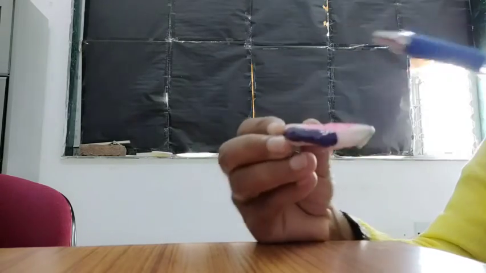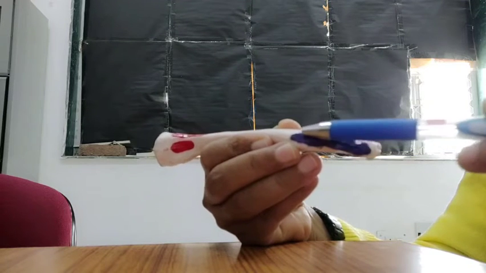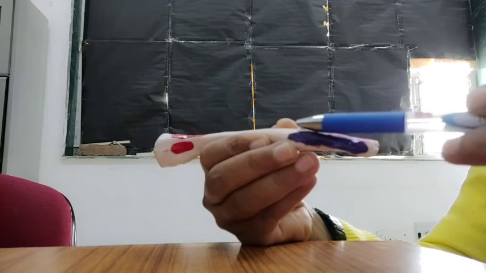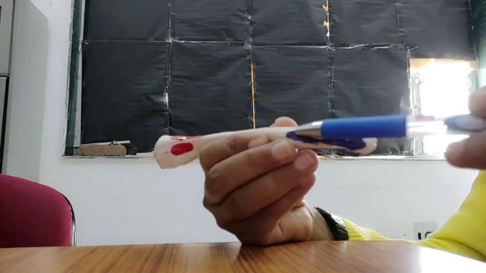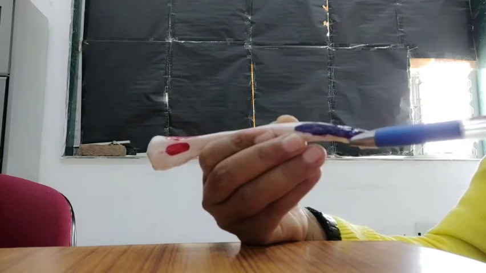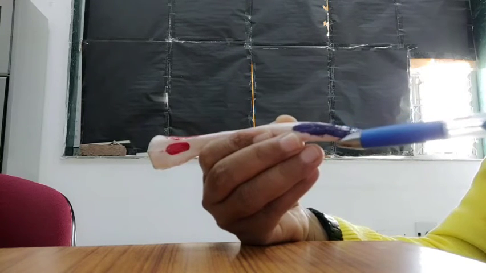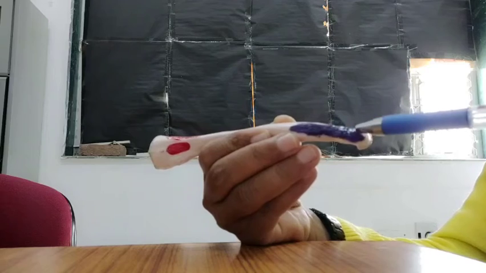Now on the posterior border of this lateral end you will find an attachment. On this there is insertion of a muscle known as trapezius. So this blue colored area is showing the marking of the trapezius muscle, which is basically the insertion point of the trapezius muscle.